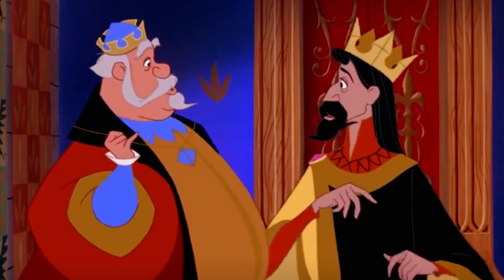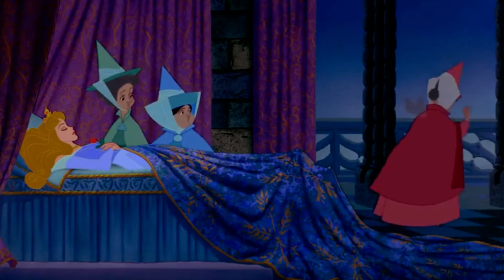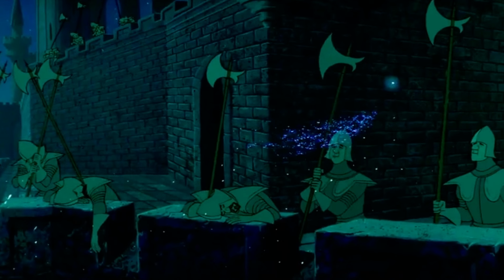So we cut back to the king and queen, and Hubert is trying to tell Stefan that Prince Philip isn't coming. He's trying to get the words out, but he can't really tell him. He keeps getting interrupted. And then we cut to the fairies, who are crying over Aurora. They're obviously very distraught that they failed. And then Flora says, we're going to put the whole kingdom to sleep until Rose awakens. So basically, this is some divine intervention here. They're putting the whole thing on pause until this story gets resolved.